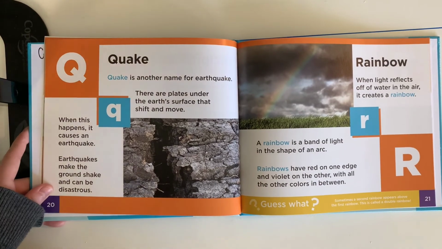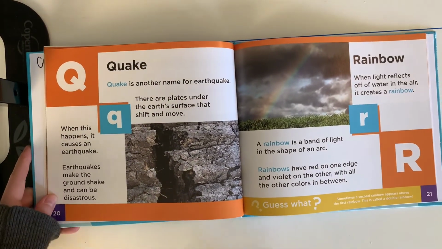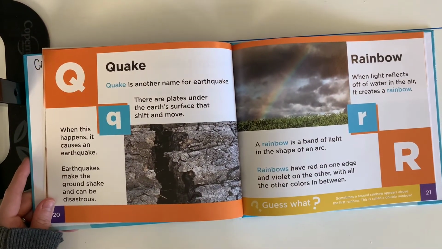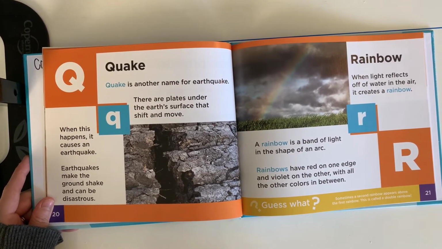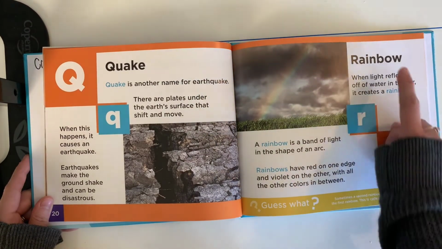Q, quake. Quake is another name for earthquake. There are plates under the Earth's surface that shift and move. When this happens, it causes an earthquake. Earthquakes make the ground shake and can be disastrous.